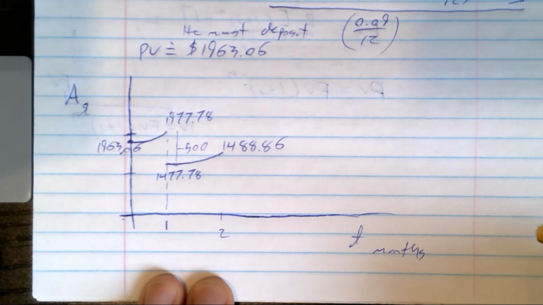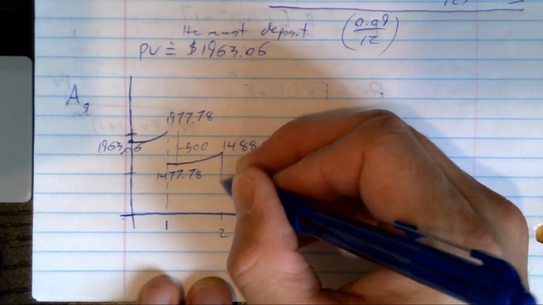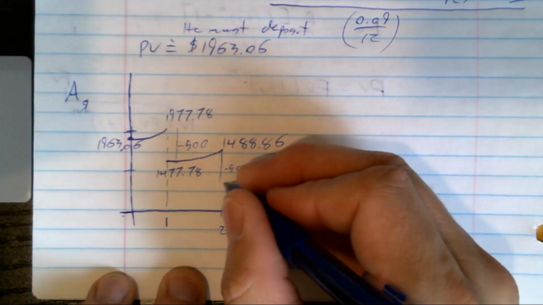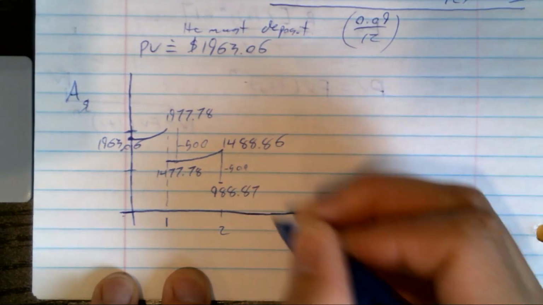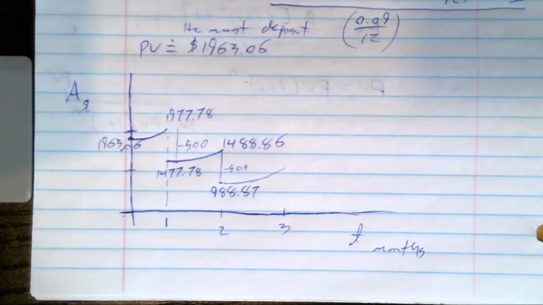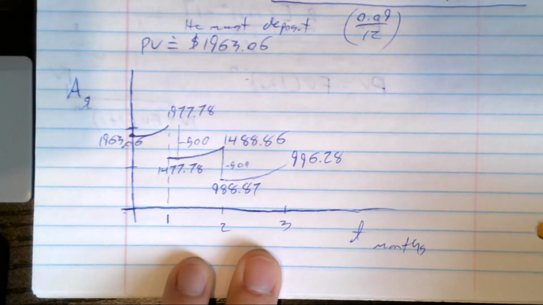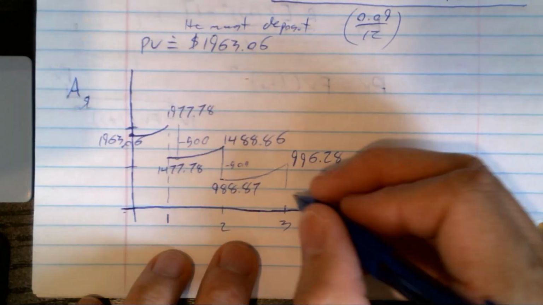So he keeps on taking money out of this, but it has a chance to grow as well, so it diminishes a little bit slower. Let's take off $500. I really shouldn't need a calculator to do that, but I want the number in my calculator anyways. And now we're down here at $988.87-ish. During this next month, that'll have a chance to grow at 1 plus 0.09 divided by 12. Now it's worth $996.28. And we make our third payment of $500. We subtract $500 from that, and now Ivan's down here at $496.28.